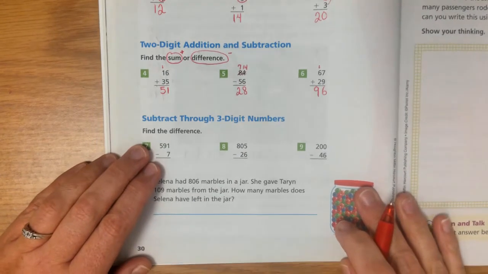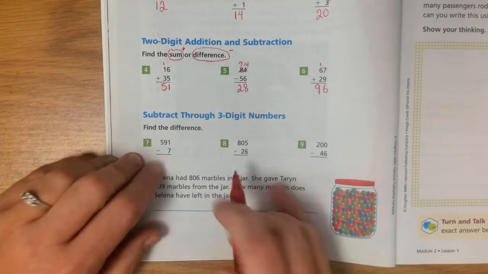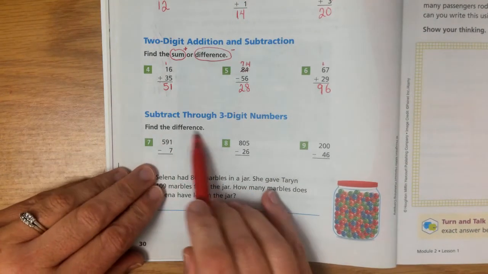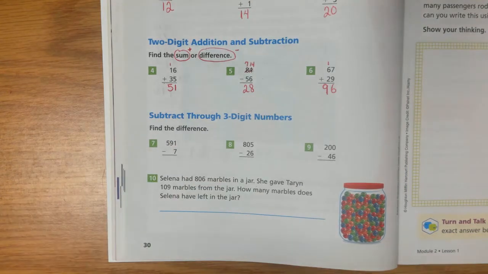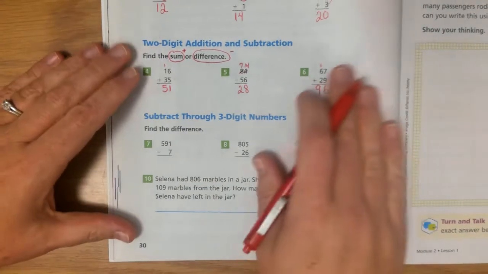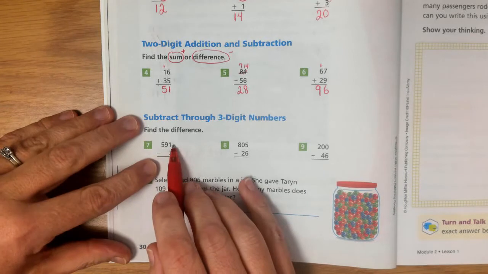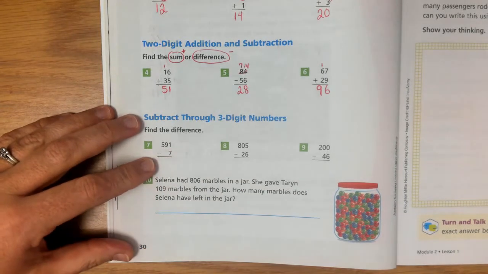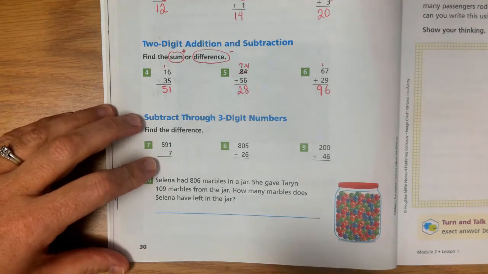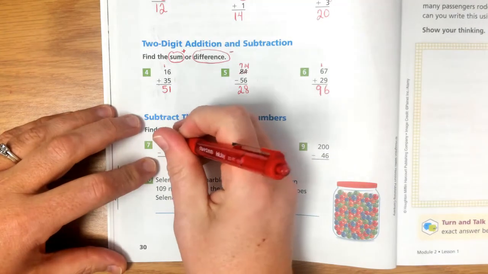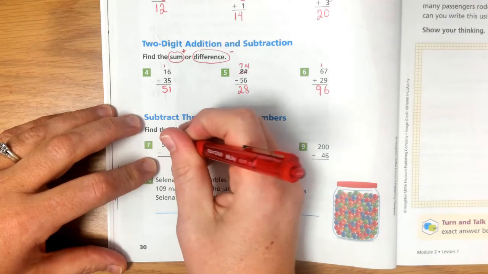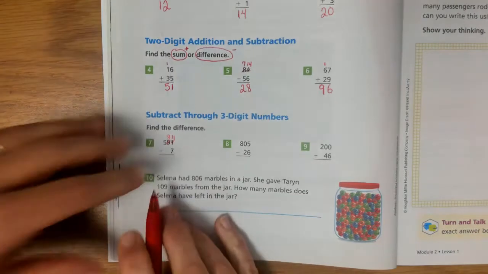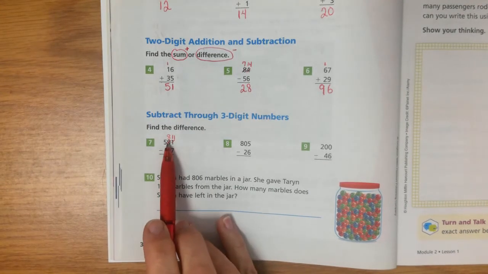Okay, subtract through 3-digit numbers. So we're going to find the difference. If we're finding the difference, we are subtracting. If I have 1 minus 7, can I do it? Nope. I'm going to have to regroup one of my 10s. So now I have 11. When I regroup, this number always will go down.